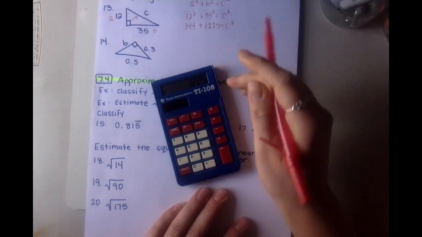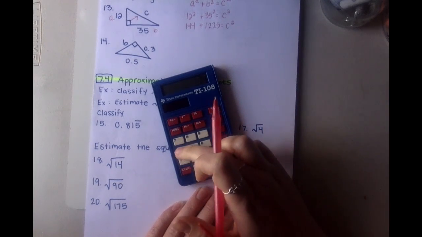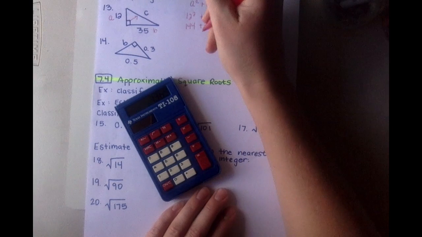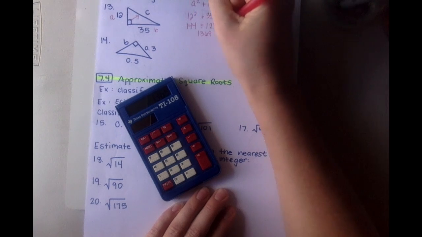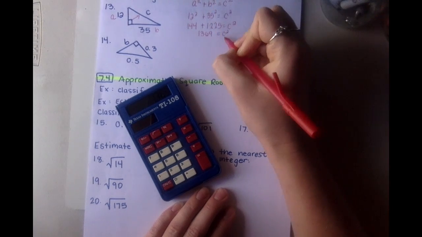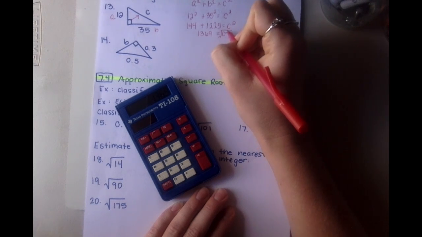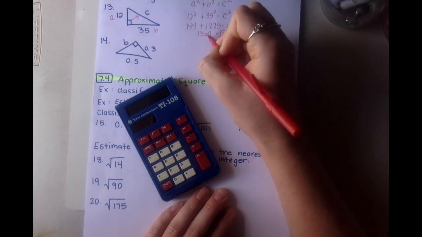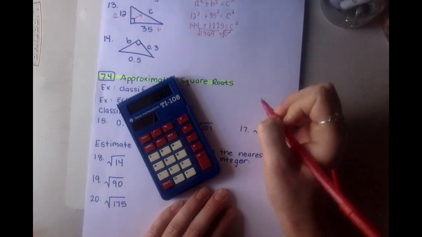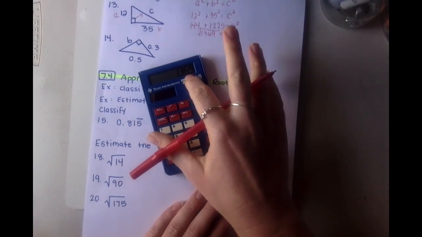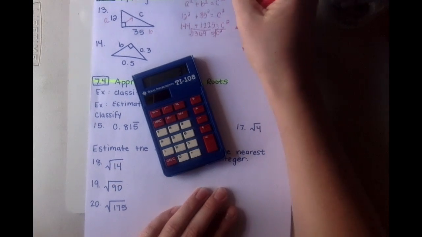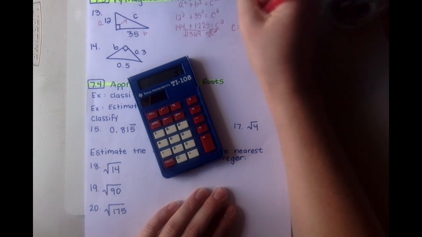So now I add 1,225 plus my 144. That equals 1,369. And I want to get c alone. It's being squared, so to undo the square, I can take the square root. That cancels out, but what I do to one side, I must do to the other. So my answer will be the square root of 1,369, which is 37. So c equals 37.